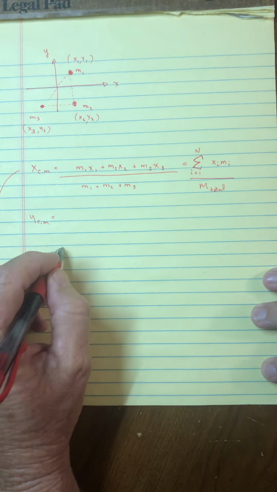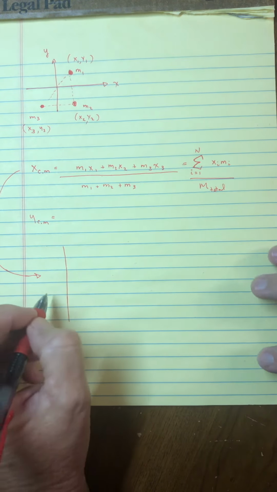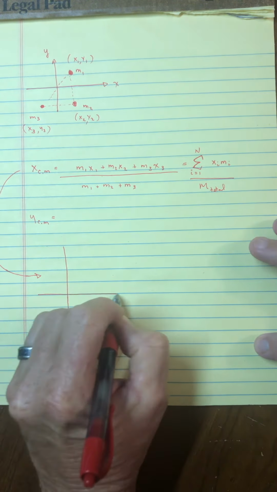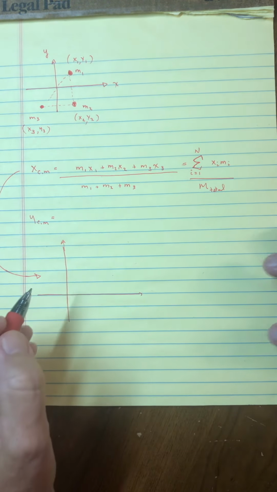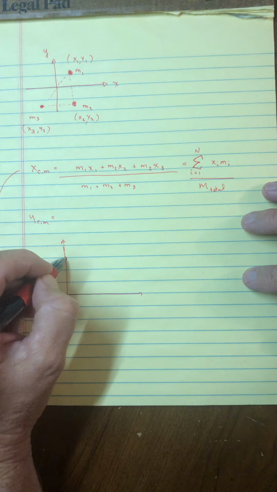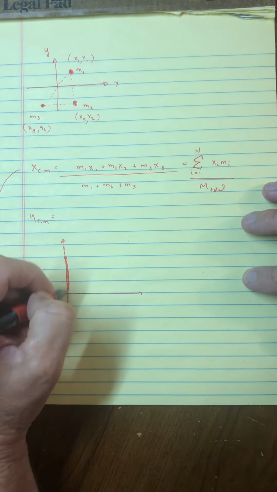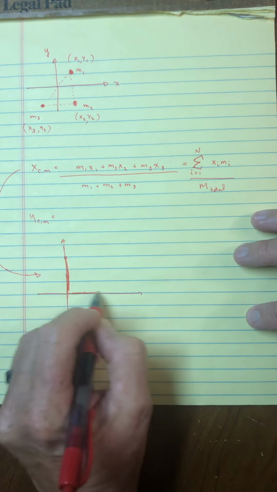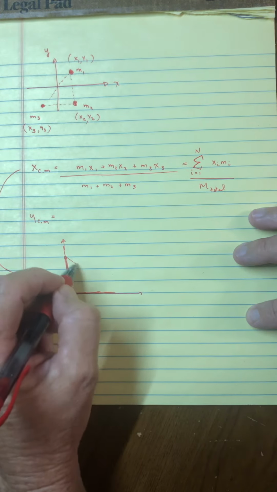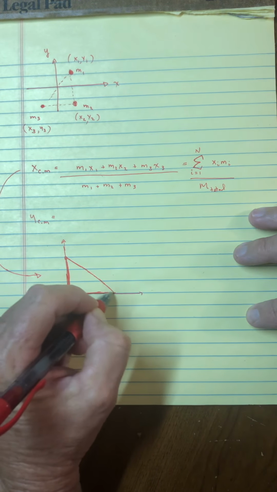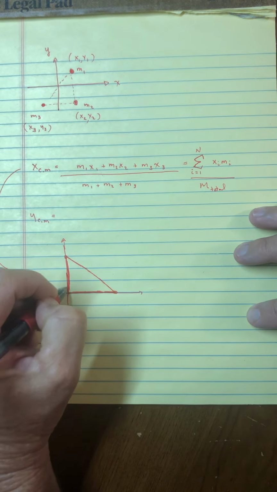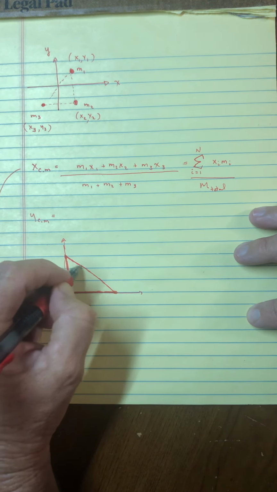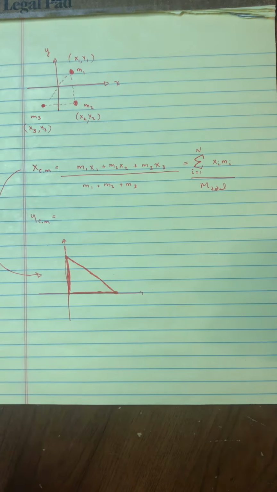And the question that we are asked to do, or maybe I should say you are asked to do, and so I'm trying to help you here, is to take something where the mass is spread out continuously in the form of a 45, 90 degree triangle. So a right triangle with 45 degrees. So a 45-degree right triangle.